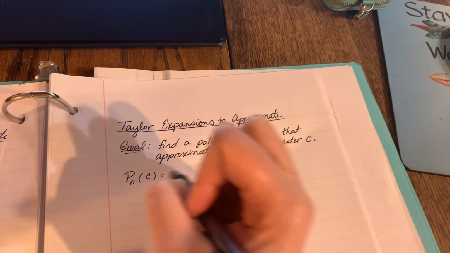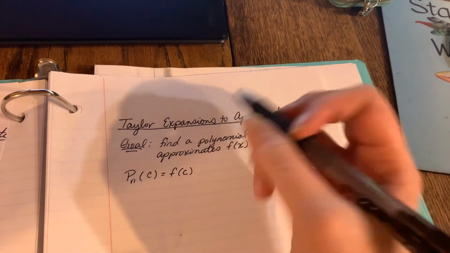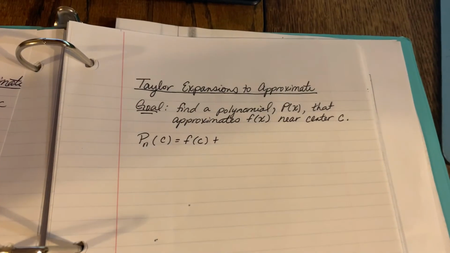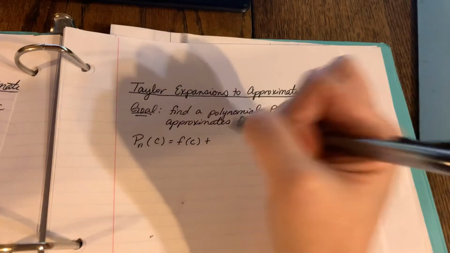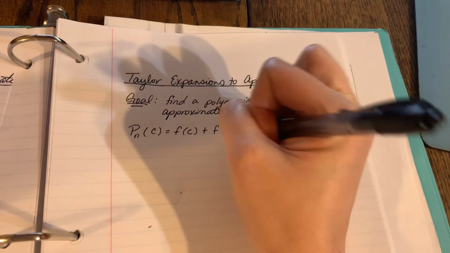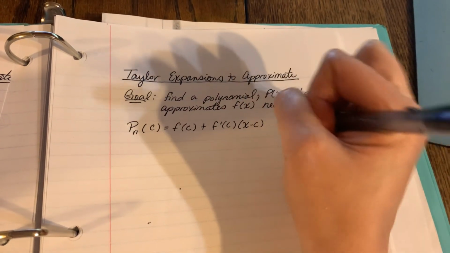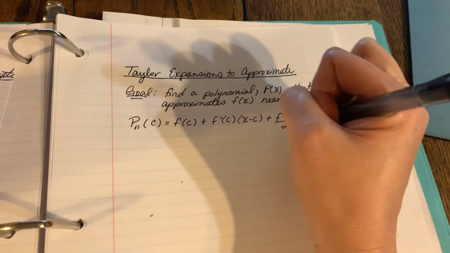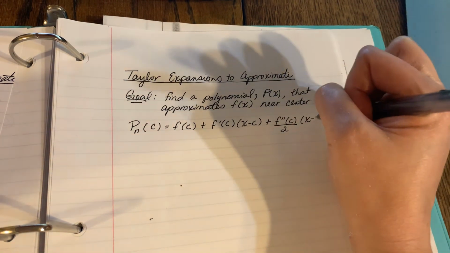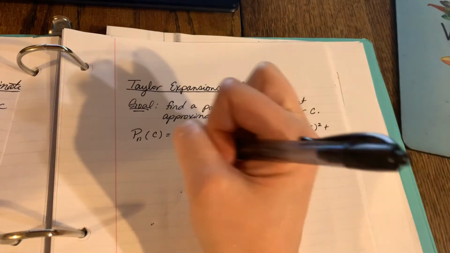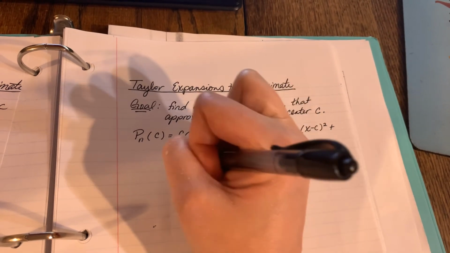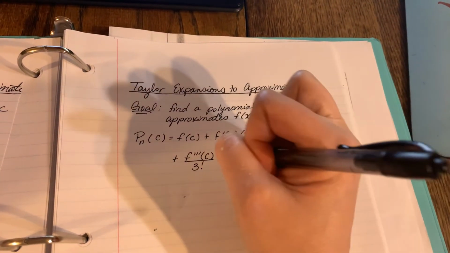Pn of C equals f of C, as you saw the explanation of in that Khan Academy video. Hopefully you watched it. Plus f prime of C times x minus C plus f double prime of C over 2 times x minus C squared plus f triple prime of C over 3 factorial.